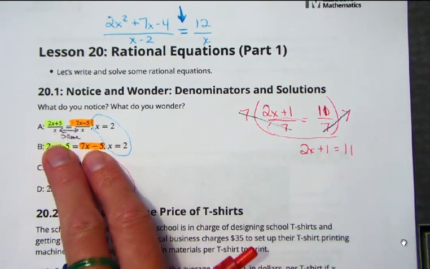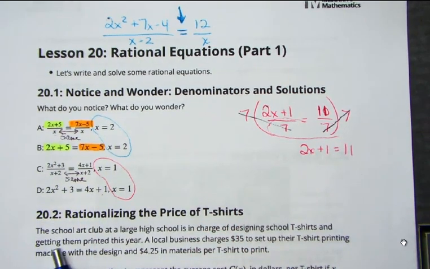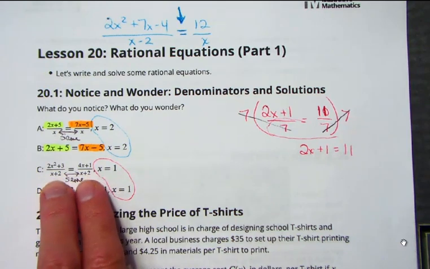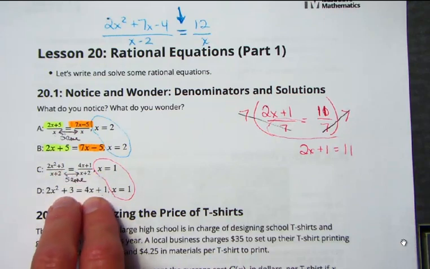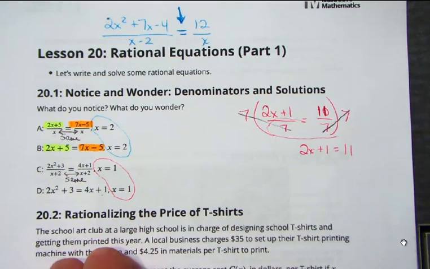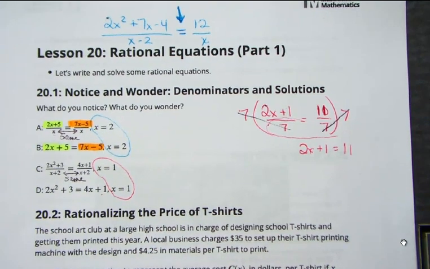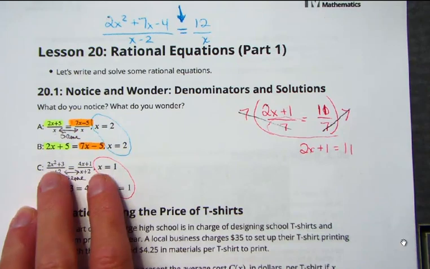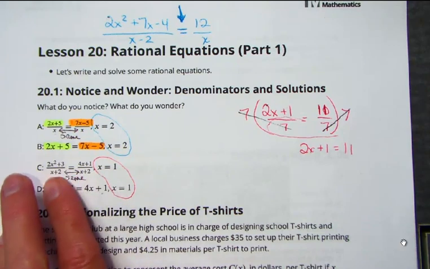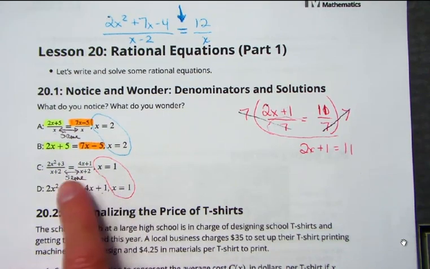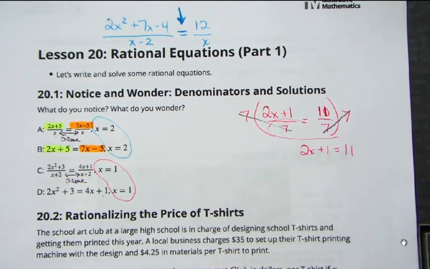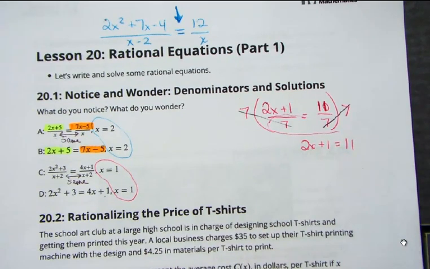So that's what they're saying here, that if we have the same denominator, we can multiply both sides by that denominator, or we could just kind of ignore those denominators because our numerators have to be equal to each other. So they're saying that over and over again. That's a nice thing to notice and wonder and to get us started here. So if we ever have an equation that has the same denominator on both sides of an equal sign, then the numerators have to be equal. And then we can solve.